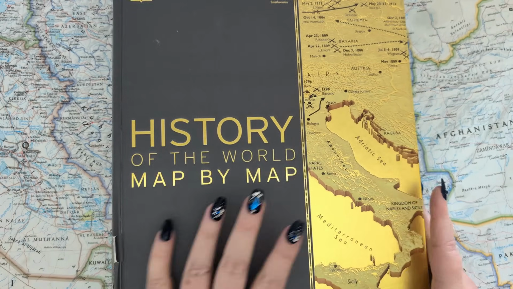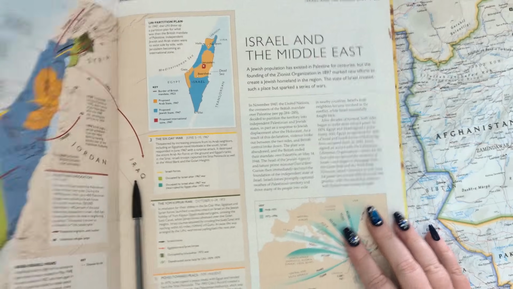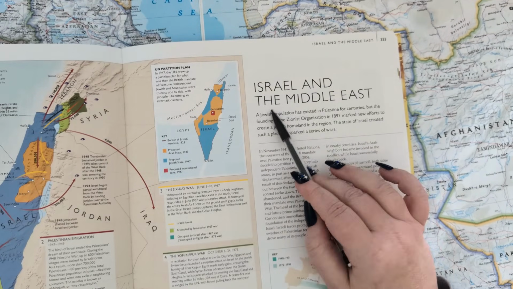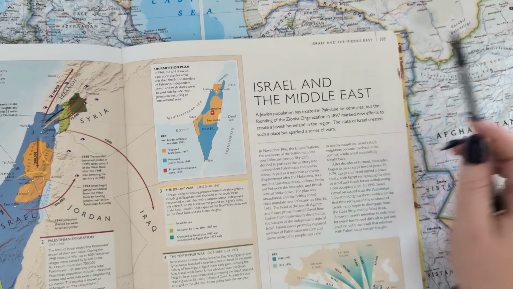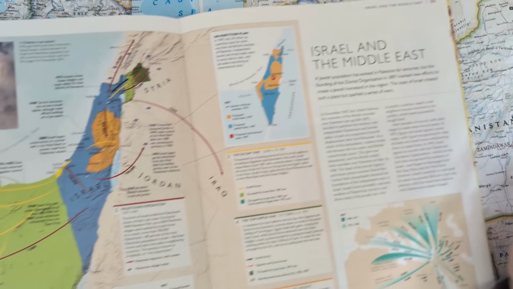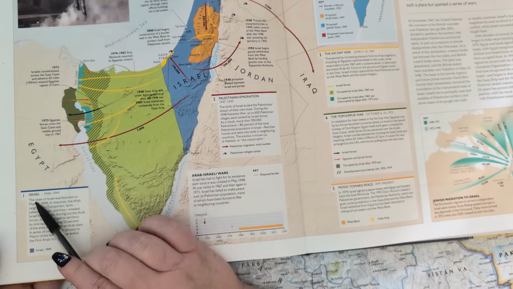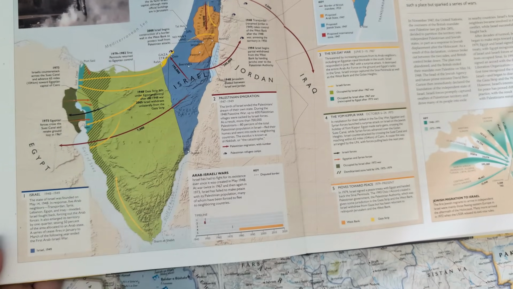So let's find out. Maybe we'll go back into the 40s, because we're going to start off with Israel and the Middle East. So let's see where this timeline starts. 1948. That makes a lot of sense. Starting off with Israel, 1948 to 1949.